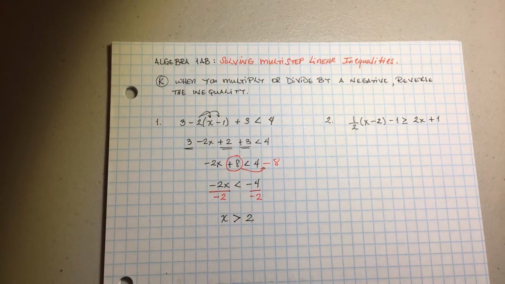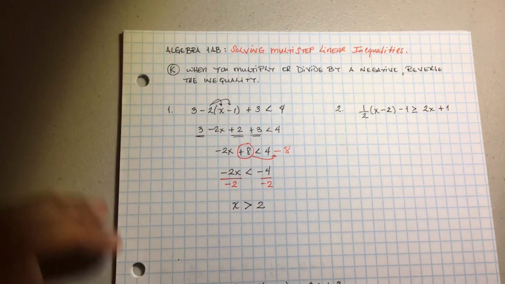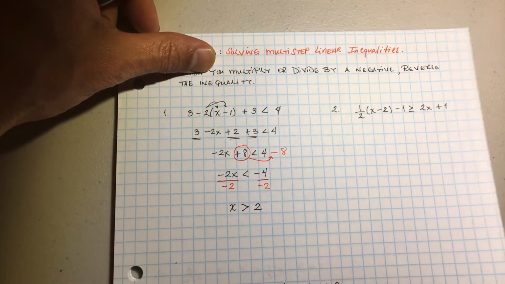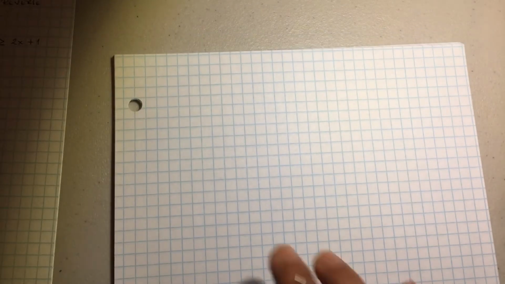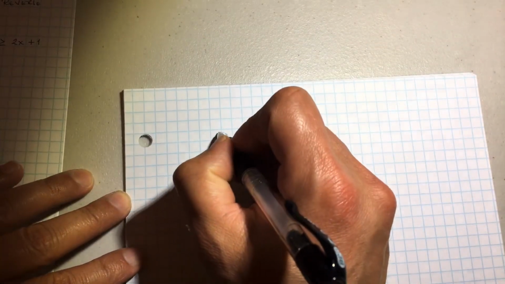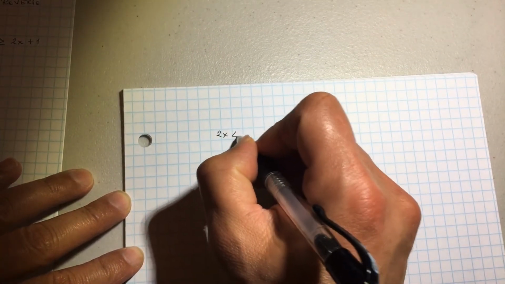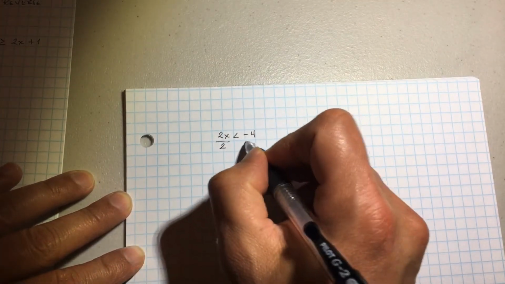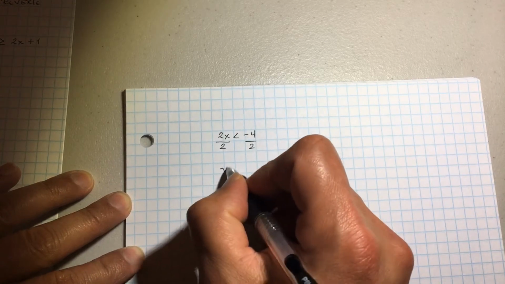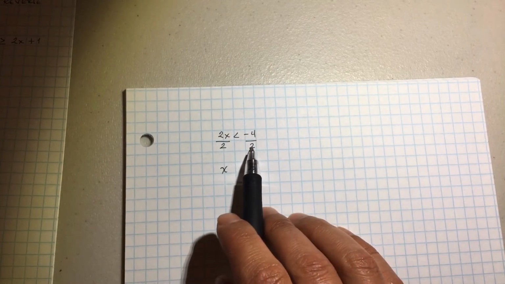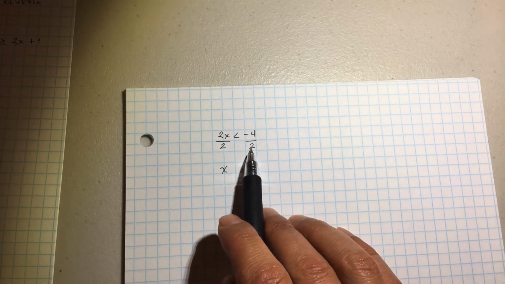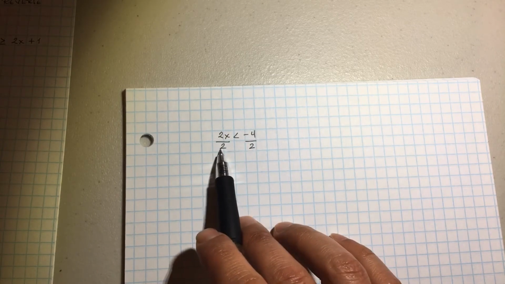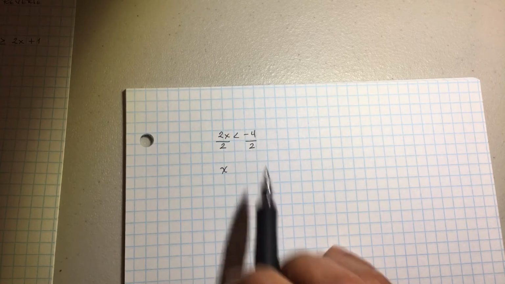Now let me show you guys a couple of things, okay? Just some misconceptions. Sometimes students see this, okay? They see 2x less than negative 4. Let's say we have that, right? And then we divide by 2. 2 divided by 2 is x. Now, here, you see we're not dividing by a negative. Yes, the top number, the numerator, is a negative, but we're not dividing by a negative. So we're not going to reverse the inequality.